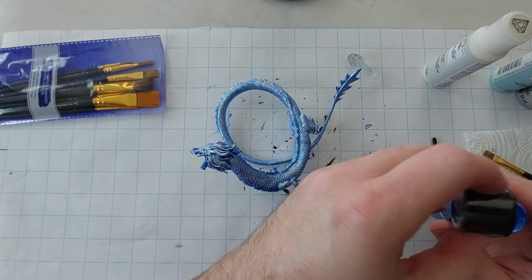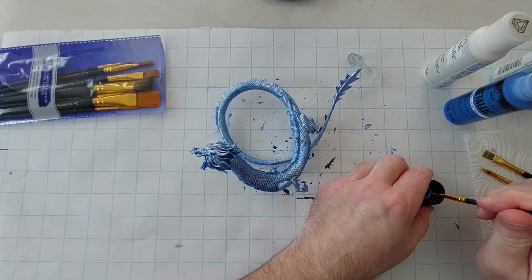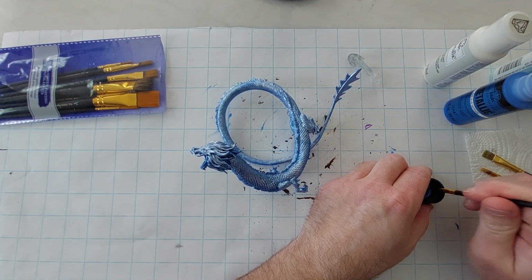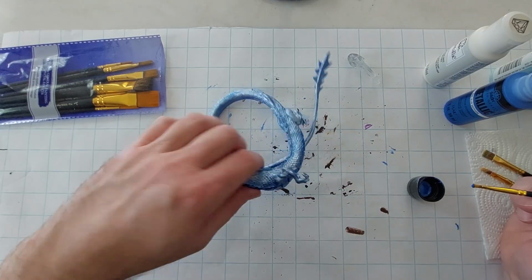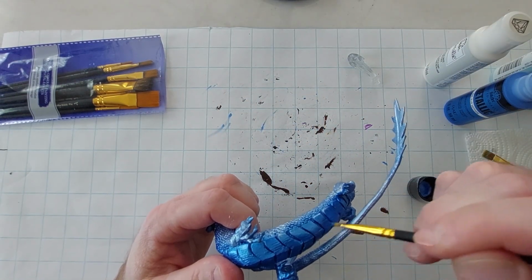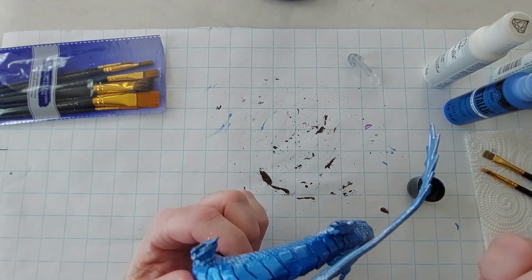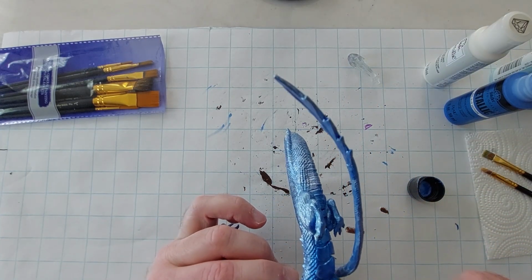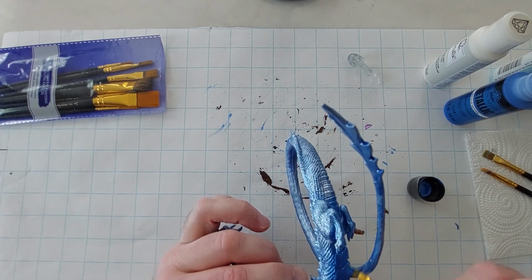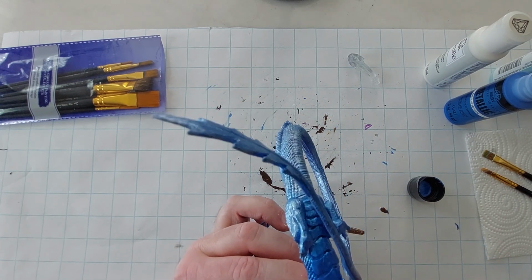Because I had 3 of them already ready to go, and this was the final one that needed to be painted. Alright, so there's that. That's fixed now, I think. Might as well just throw a little extra on there while we're here.